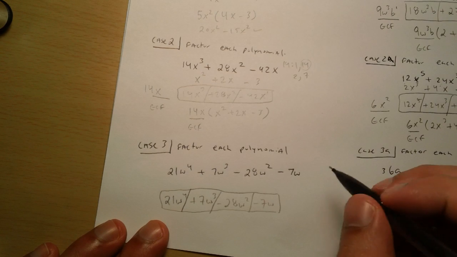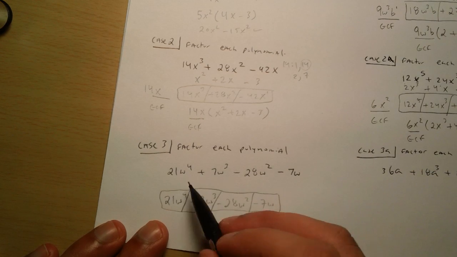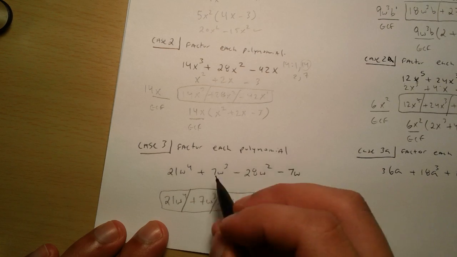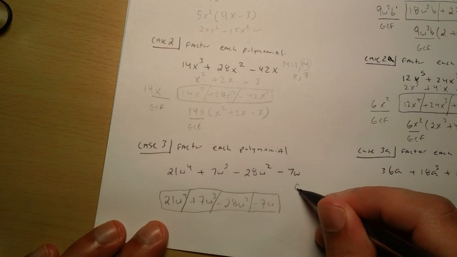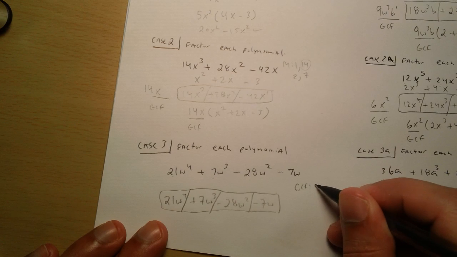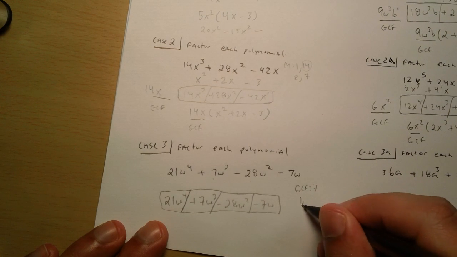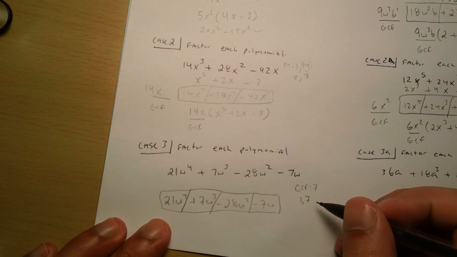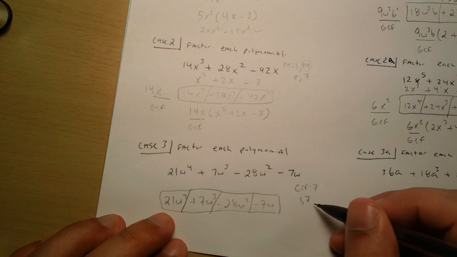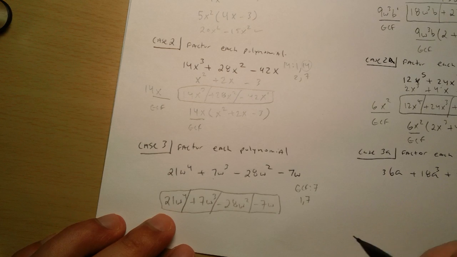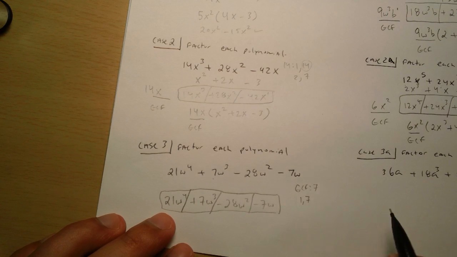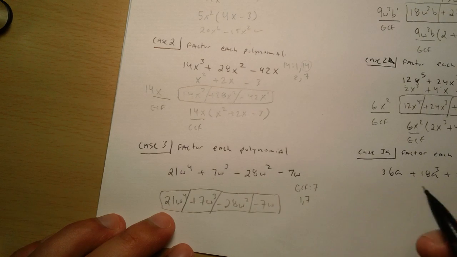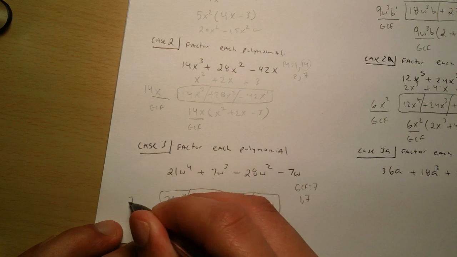Okay. Now let's just look at the smallest number of all of them. 21, 7, 28, and 7. So smallest number here is 7. GCF of 7. We have 1 and 7, and that's it. Okay. So 7 is already a prime number. So either the 1 or the 7 is going to be our GCF. So 1 fits into everything. 7 fits into 21. 7 fits into 7. 7 fits into 28. And so 7 would be our GCF here.